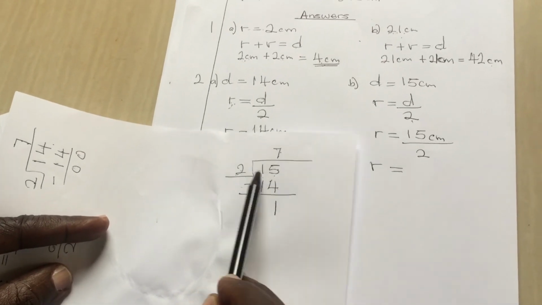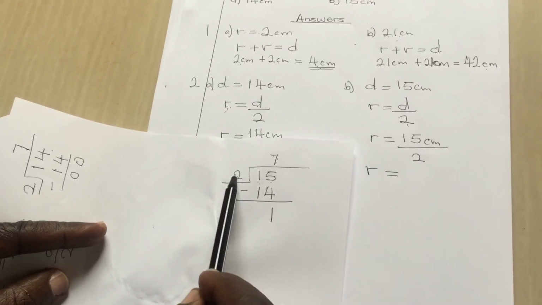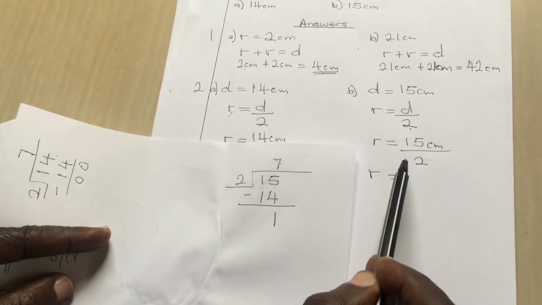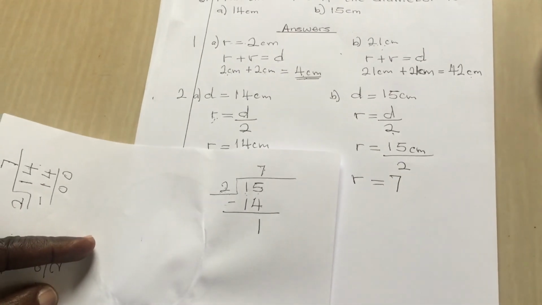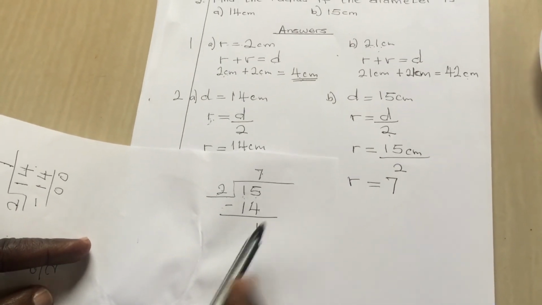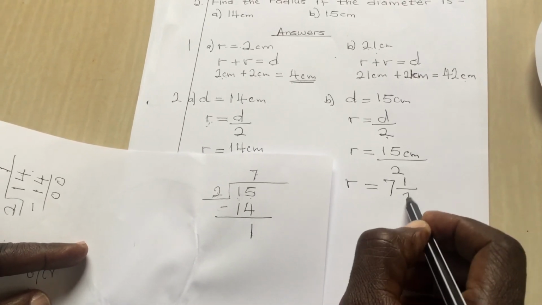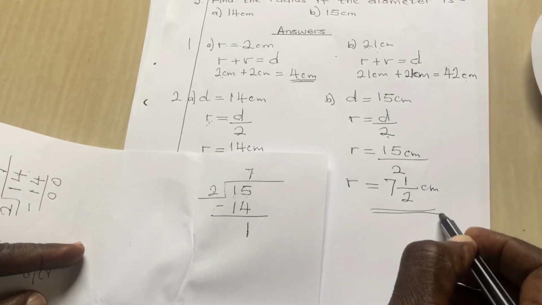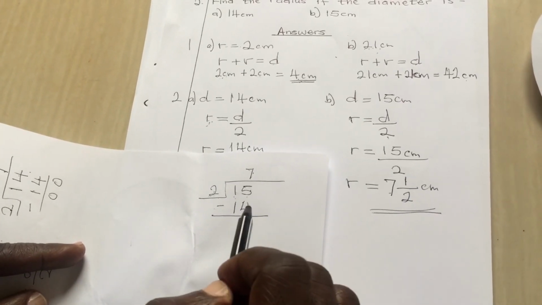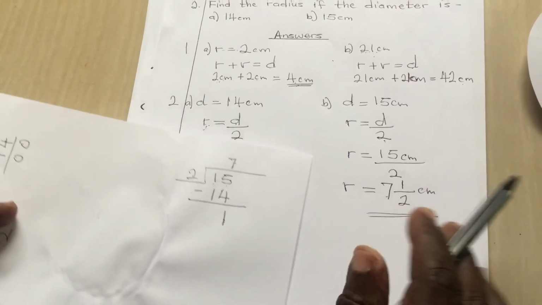So 2 can get into 15 how many times? 7 as the whole number. Do we have a remainder? Yes. The remainder is 1 over the denominator, which is 2. So this is the answer, 7.5. 7 whole number and a half. So this is the radius.